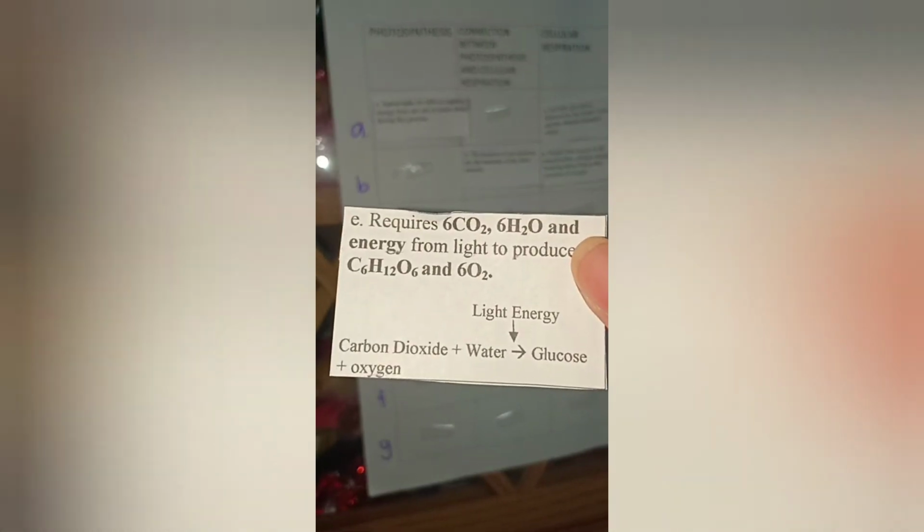Requires 6 molecules of carbon dioxide, 6 molecules of water, and energy from light to produce glucose and 6 molecules of oxygen. This is photosynthesis. Next.